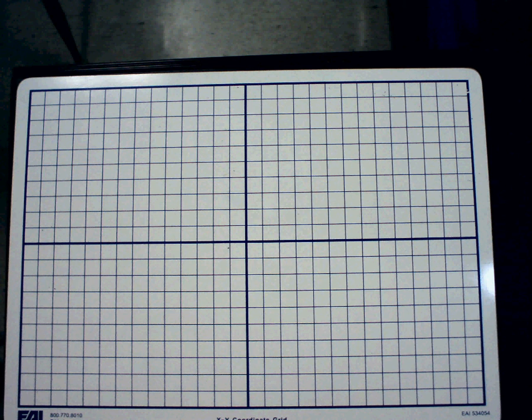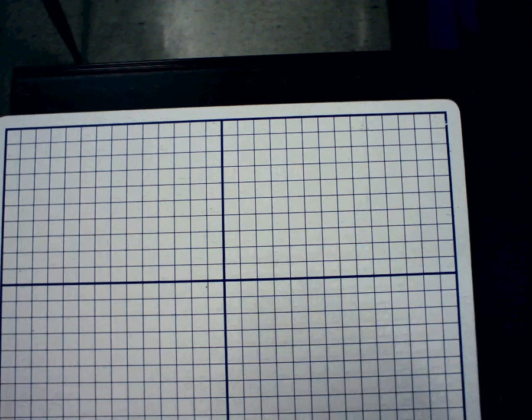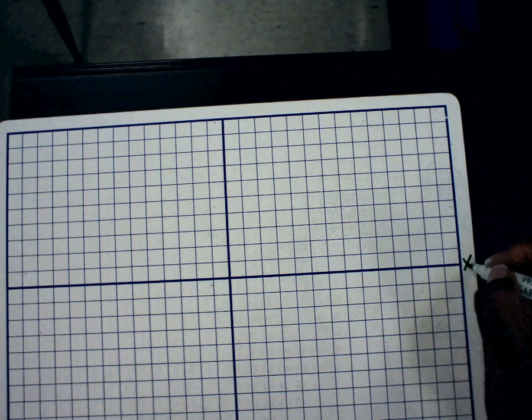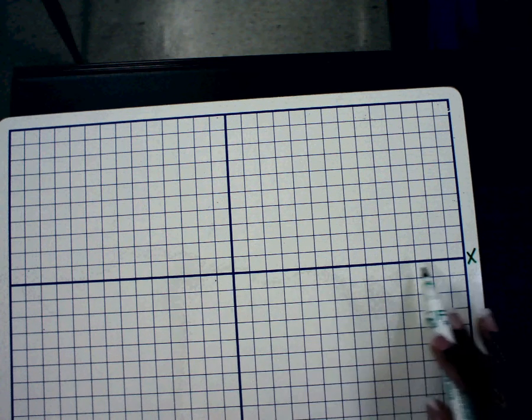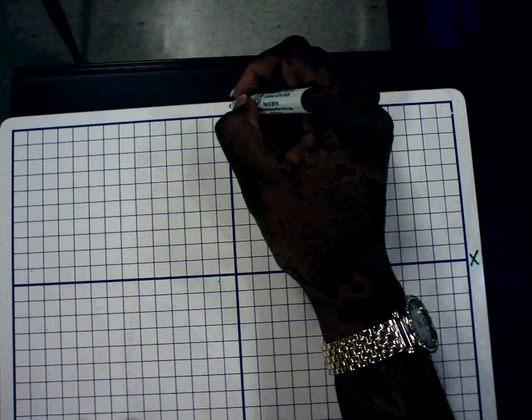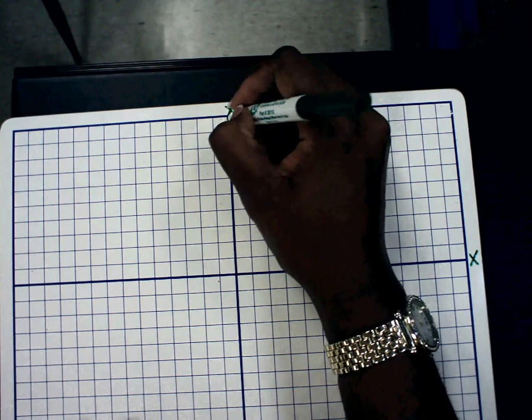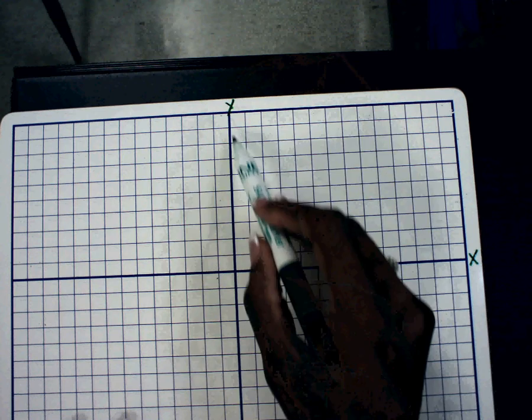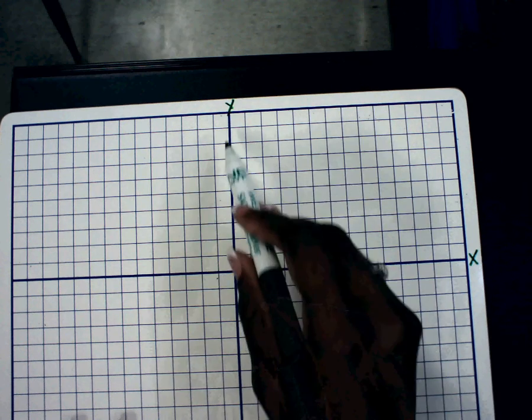Okay, so here we go. We're going to plot some points on a coordinate plane. Let's start by labeling our x-axis and our y-axis. This is our x-axis, our horizontal axis that goes from left to right. And our vertical axis is our y-axis, which is this one that goes up and down.